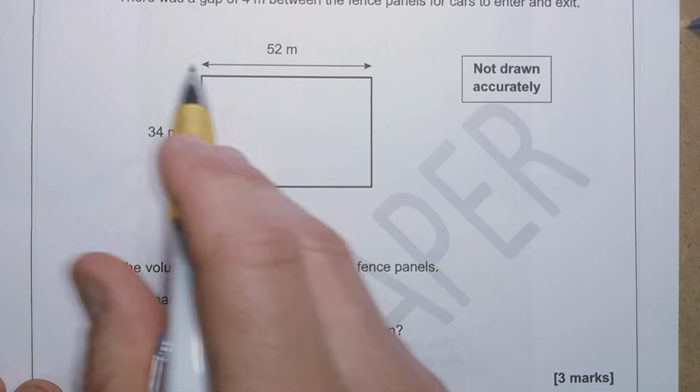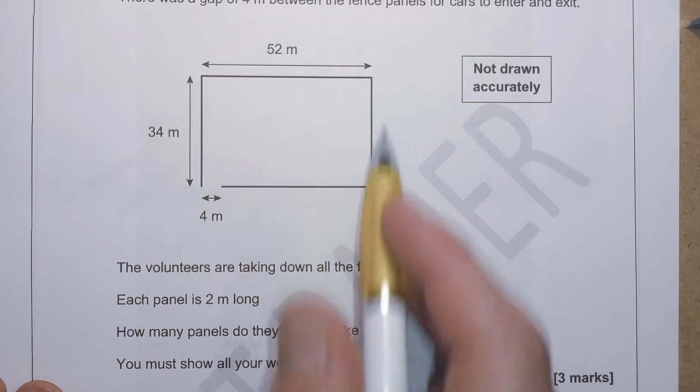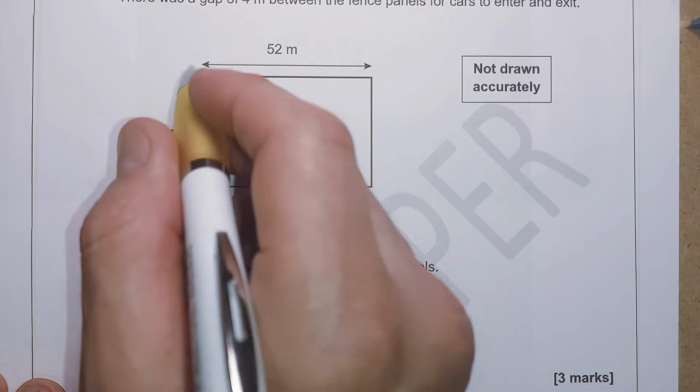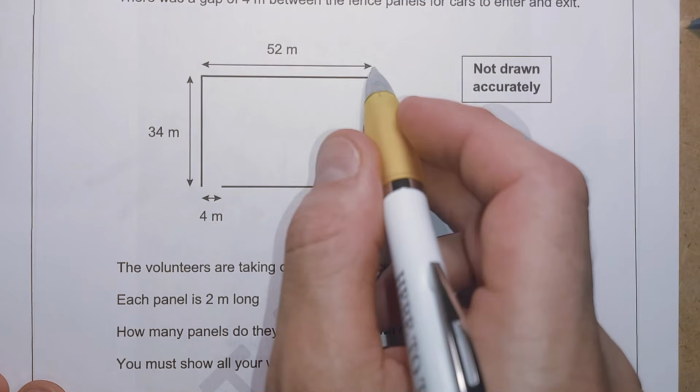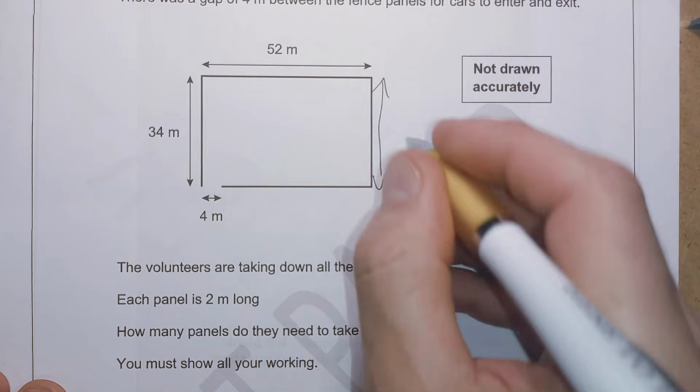So what we want to do, we want to know the perimeter. We're not worried about the area because it's panels, so it's just the outside. So we know we've got 34 metres here, 52 metres across. Down here is going to be the same as that side.